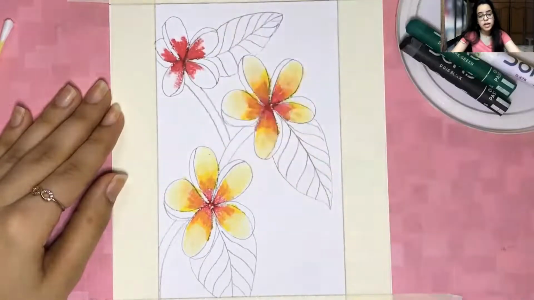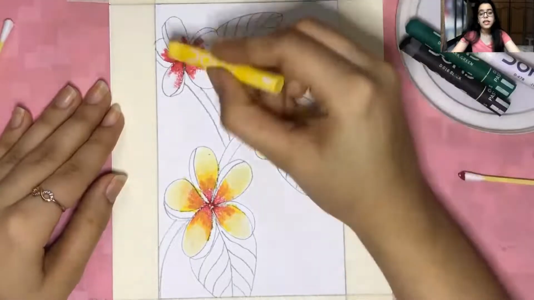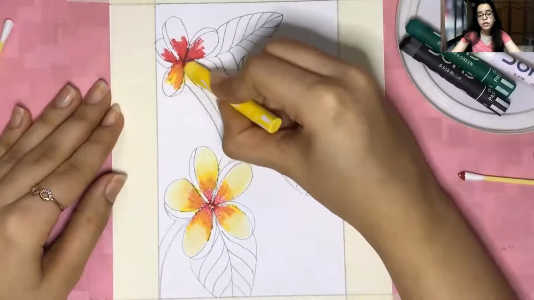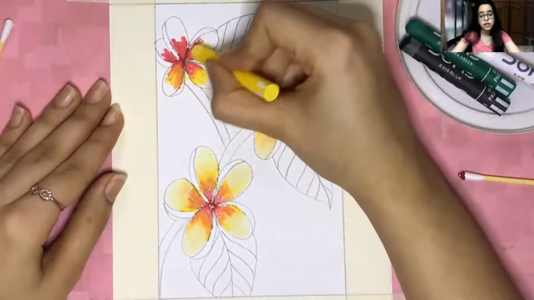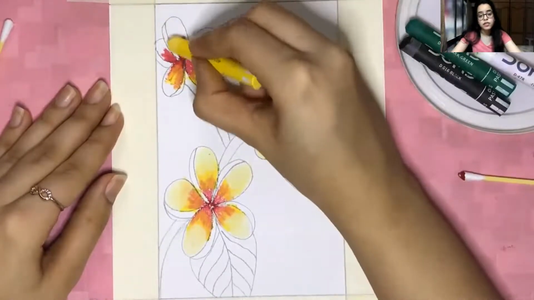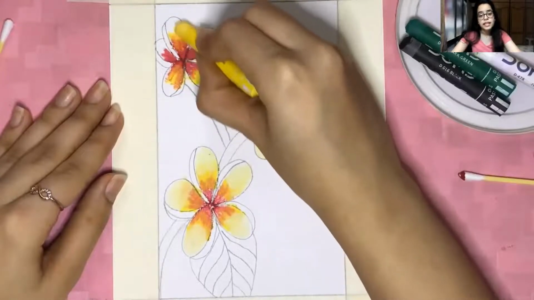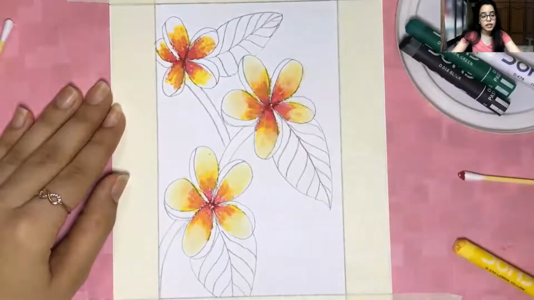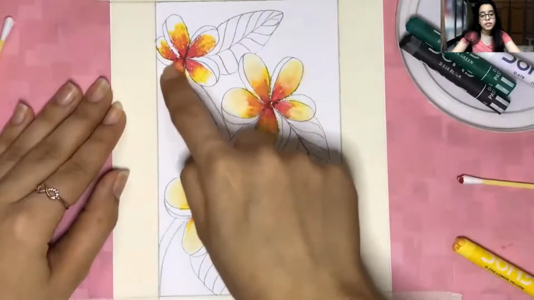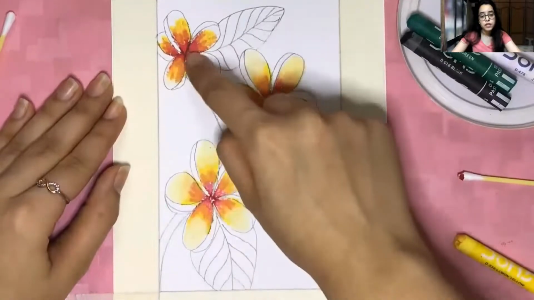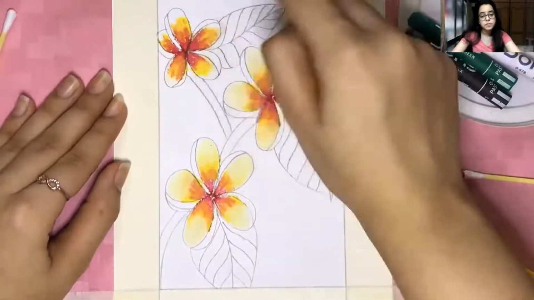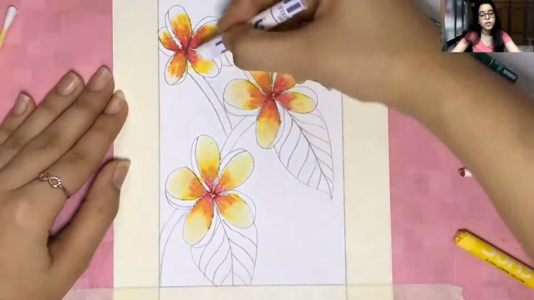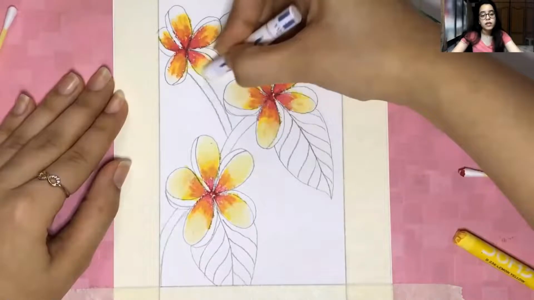So I just blend it nicely for all the petals. Then I add a yellow color above it. I add a yellow crayon, yellow oil pastel layer above the red central layer. Okay. Once done, I just blend a little bit of it, this time with my fingers only. Okay. And then I just top it with a white oil pastel.